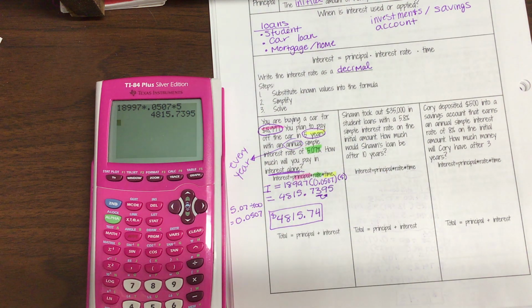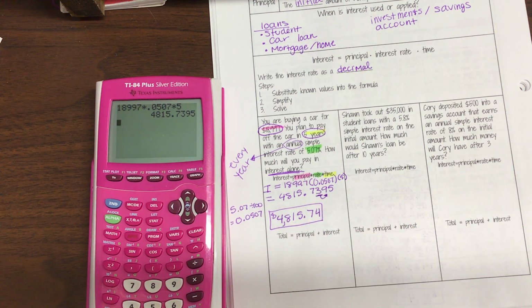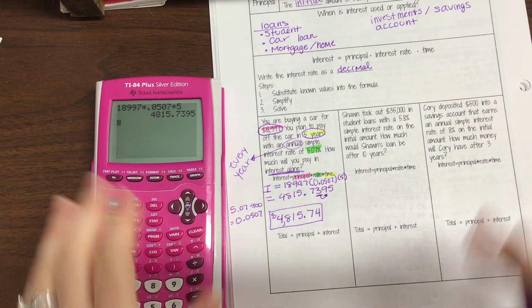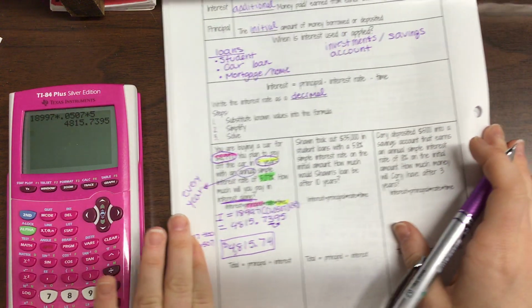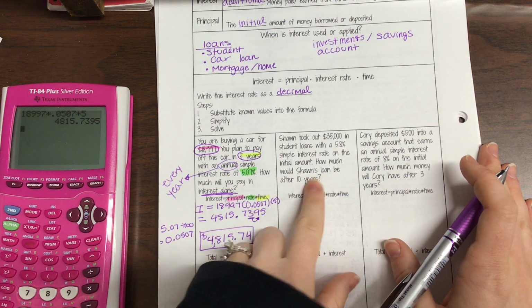So the extra amount, just the extra amount you are paying, is $4,815.74. Okay. All right, next one.